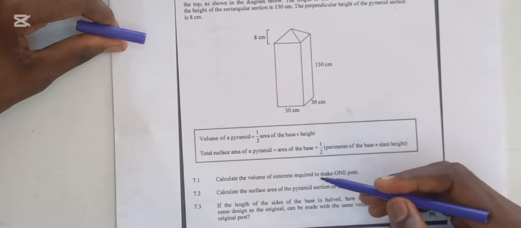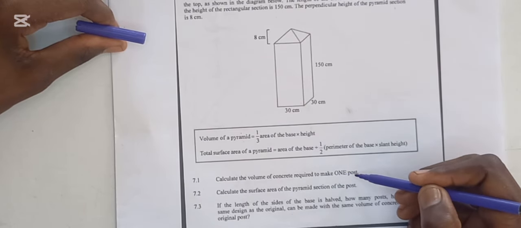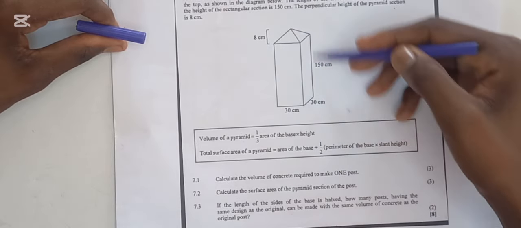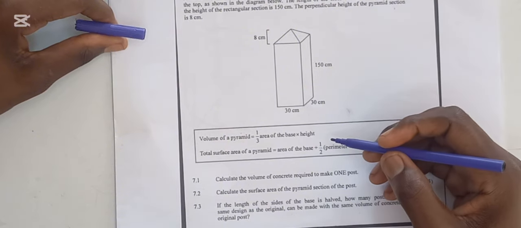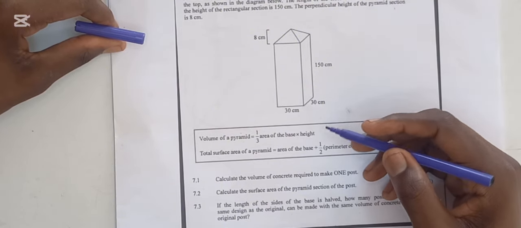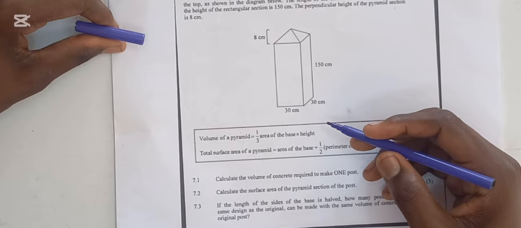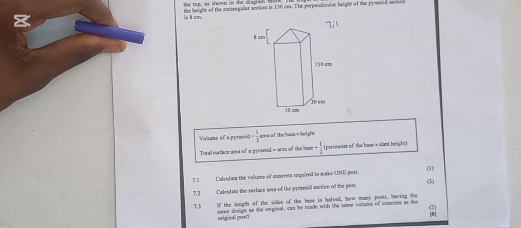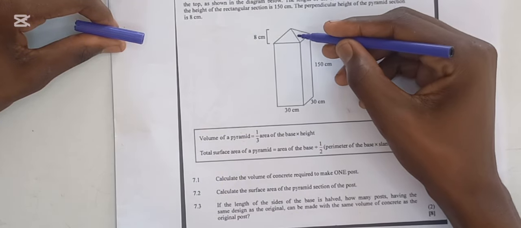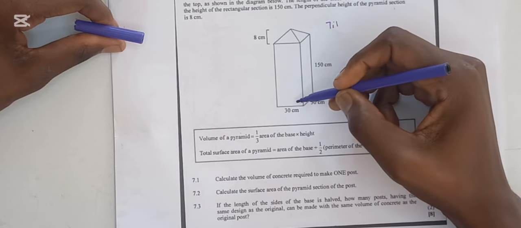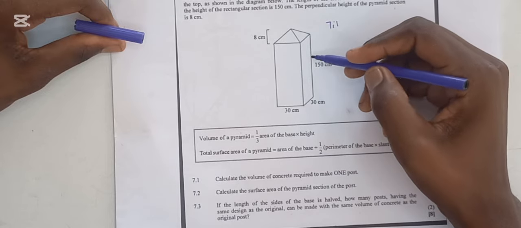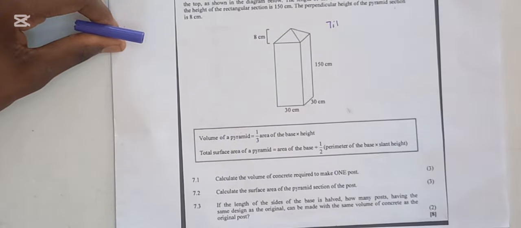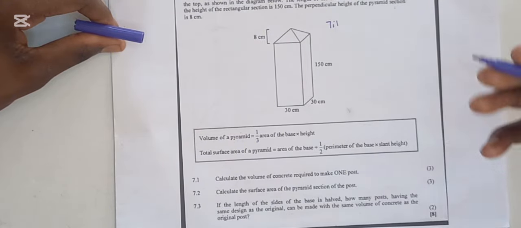They say calculate the volume of the concrete required to make one post. So the concrete gate post that they are talking about is the full shape, and they want the volume of it. The best way that I always recommend to my students is to find the volume of one thing, and then add the volume of the other thing. First, you can find the volume of the square pyramid and the volume of the rectangular prism with the square base, and then add those volumes together. You can find the total volume of this one concrete gate post.